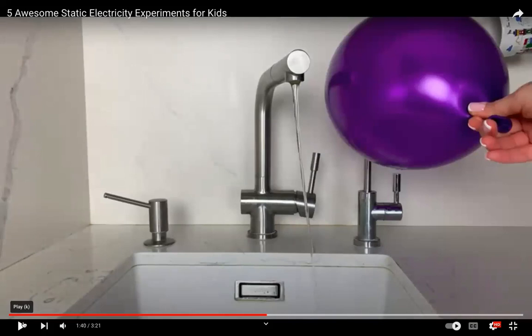This is a latex balloon. Latex balloons you can also buy from a shop, right? Then use a small thread, a water thread. So a water thread and a latex balloon. See, it is also working.